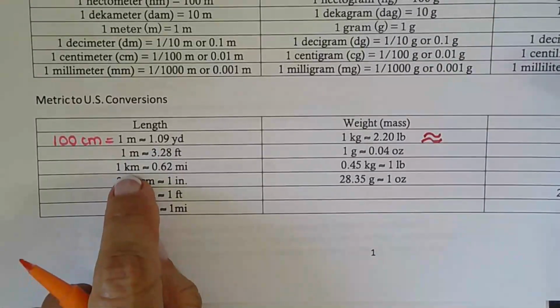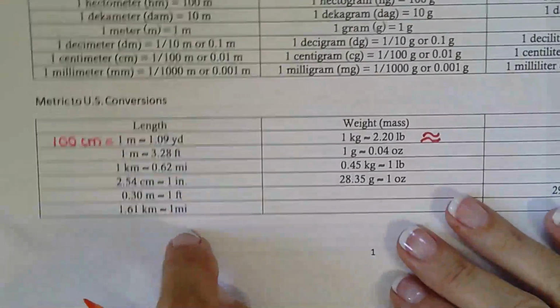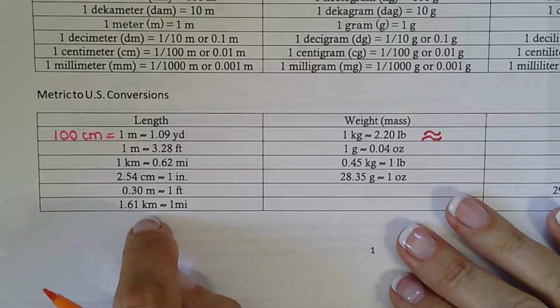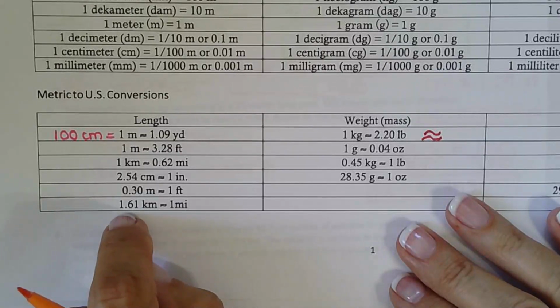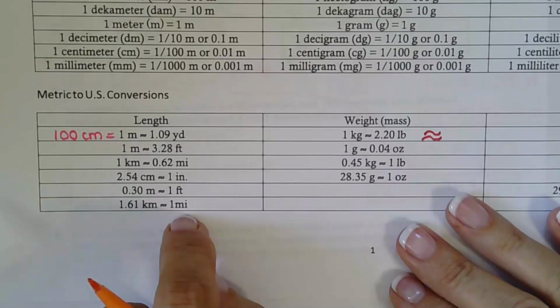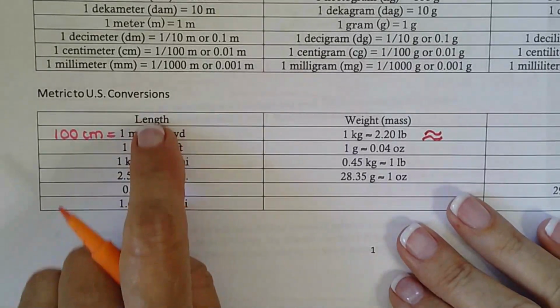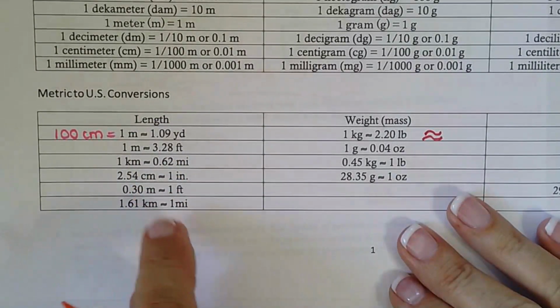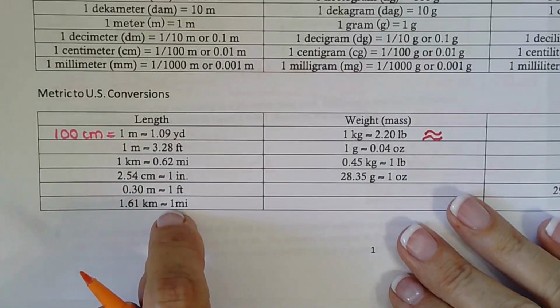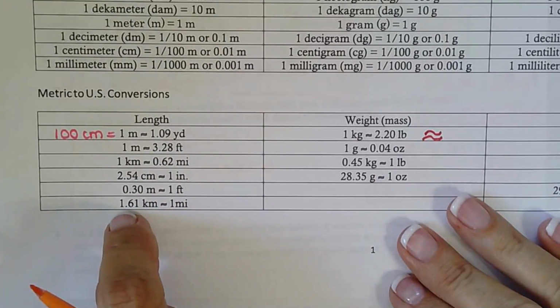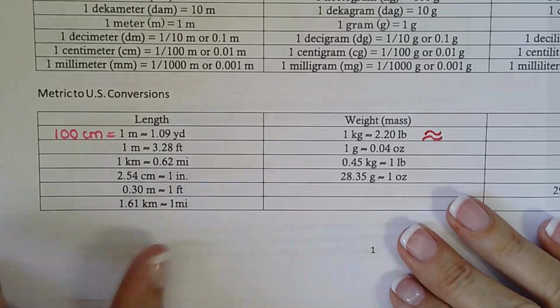So this one says 1 kilometer. So this one, 1 mile is 1.61 kilometers. So this is an example where you wouldn't use the first one because you need to know what 1 mile is. 1 mile is 1.61 kilometers.